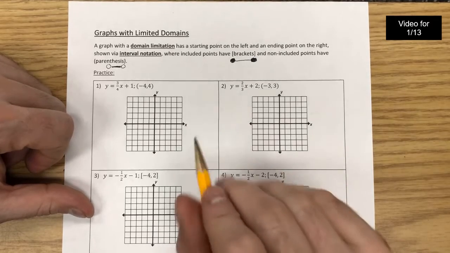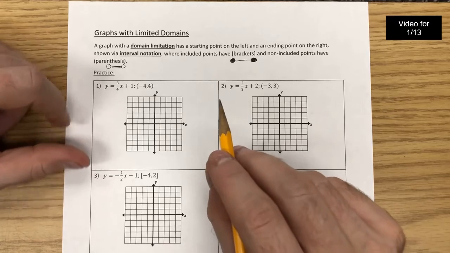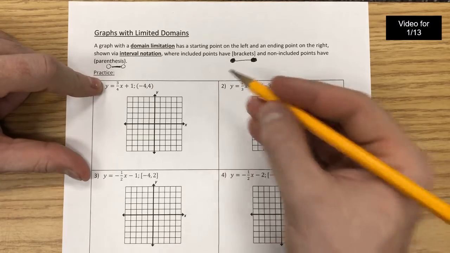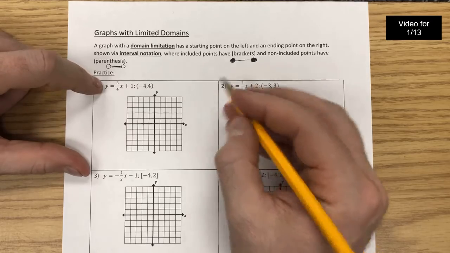So again, I recommend doing this in pencil because you're going to be erasing a good bit of the graph. So from right here, I have a line in y equals mx plus b format.